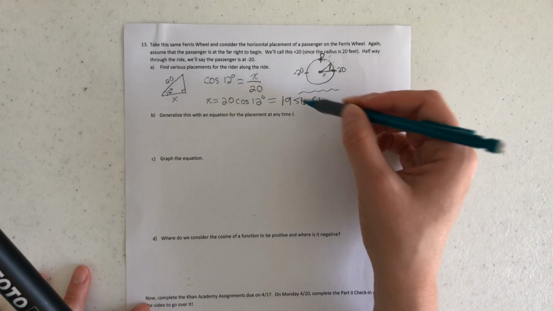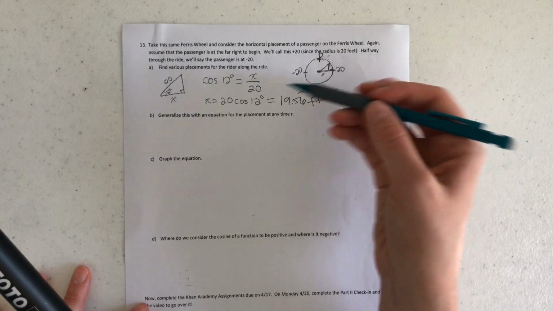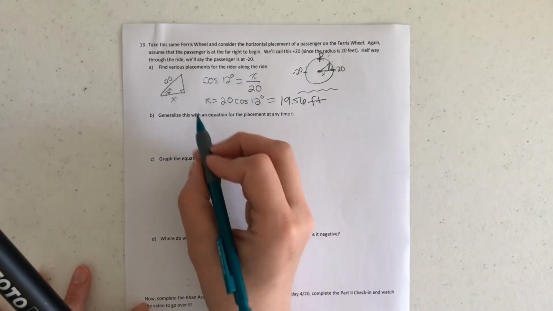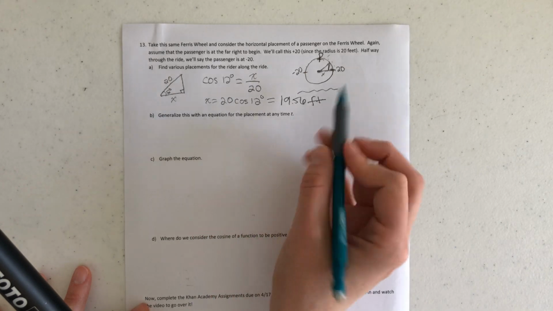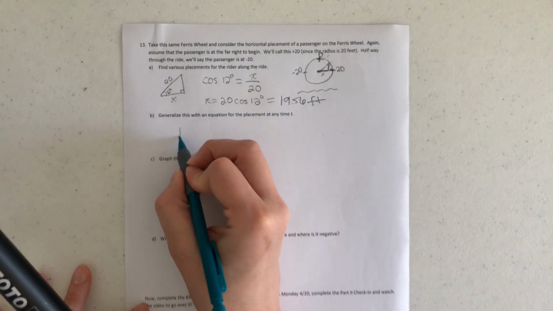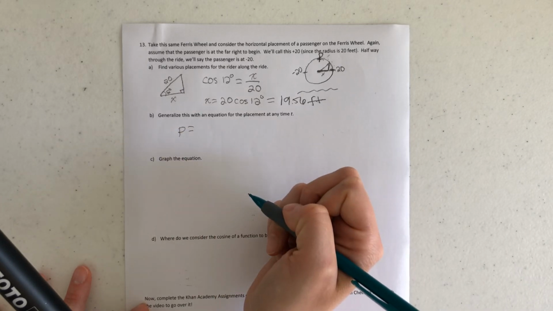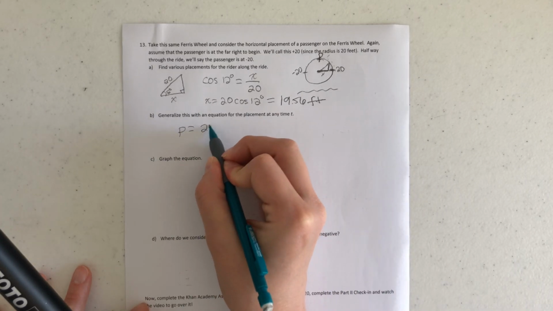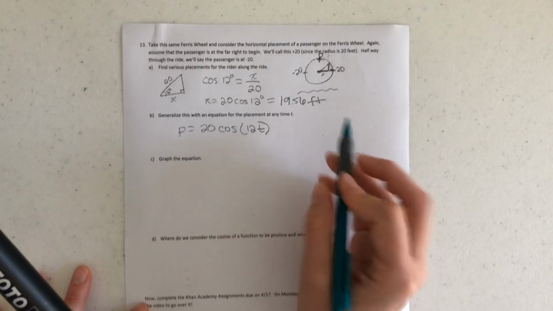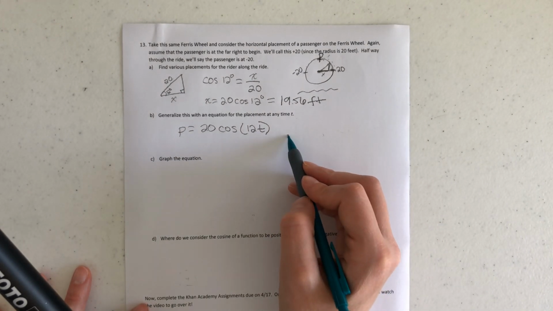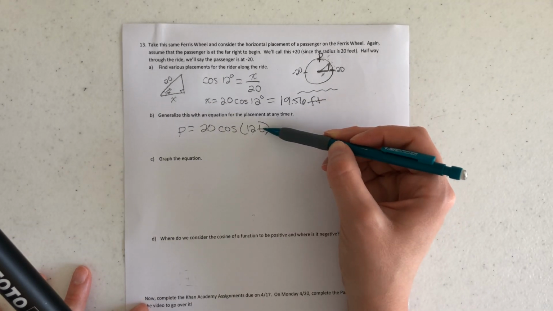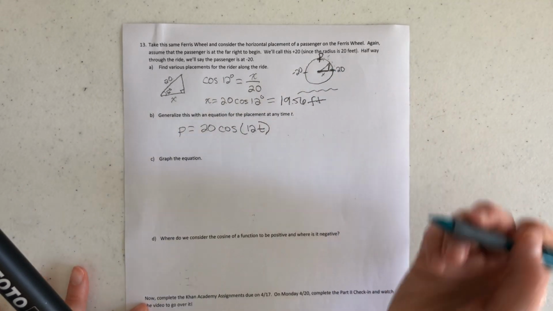Take a few minutes, find a few more, but I think some of you are probably ready to go ahead and write this equation because you kind of see what's going to happen over and over again. If I am looking for my horizontal displacement, I'll call it P. I'm going to simply say 20 times the cosine of 12 times t with nothing added off to the side here. This is going to tell me at each second what my horizontal displacement will be.